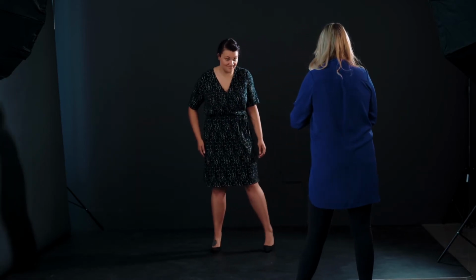So, power pose. Take one leg out to the side. Oh, look at you. Hands onto the hips like this. Lean into one hip. Yep, and then really think about going a little bit on your toes. Oh my gosh, look at you. Look right here though.